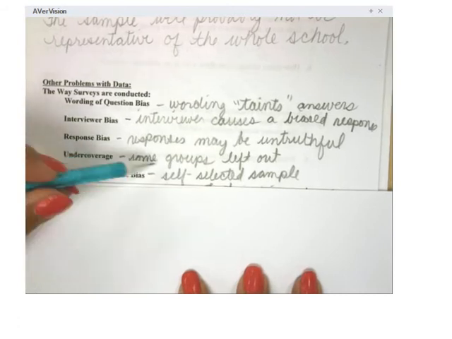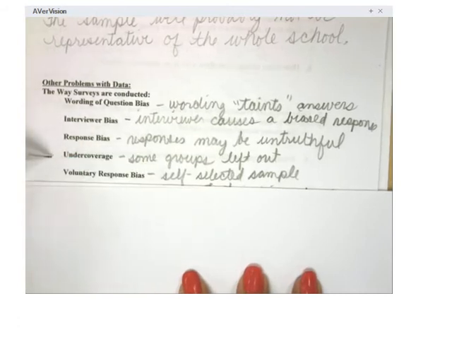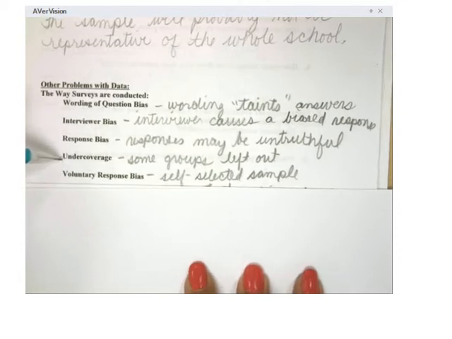Sometimes people are left out. Anytime you're looking at census data, people who don't have homes, people who are out of the country, those people are not going to be represented because they will not be taking part in the survey. So we have issues of undercoverage.